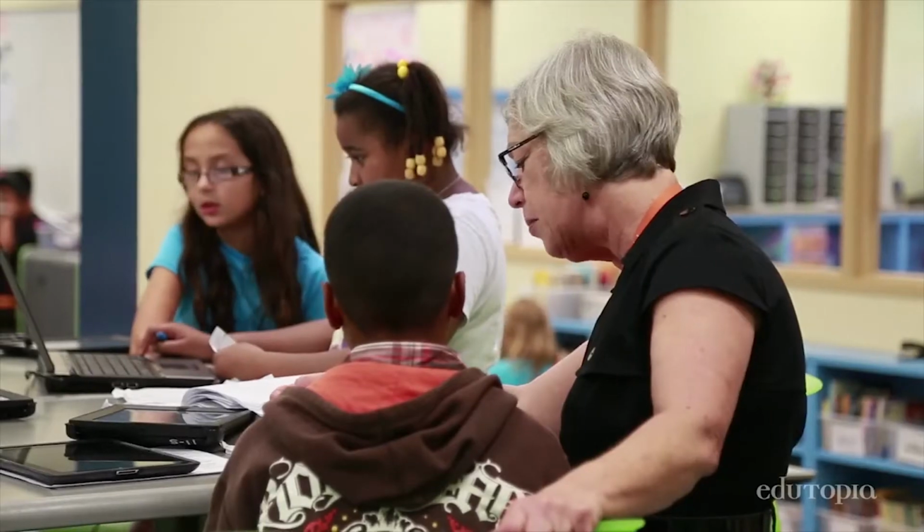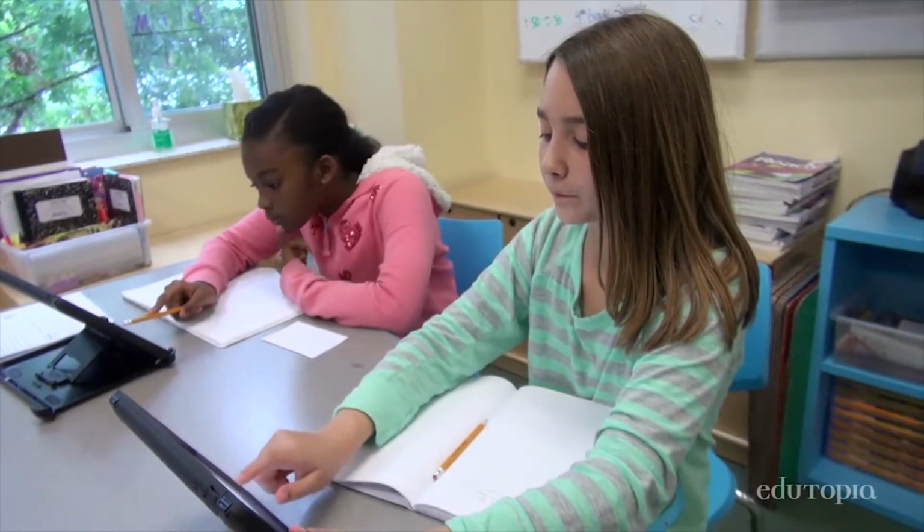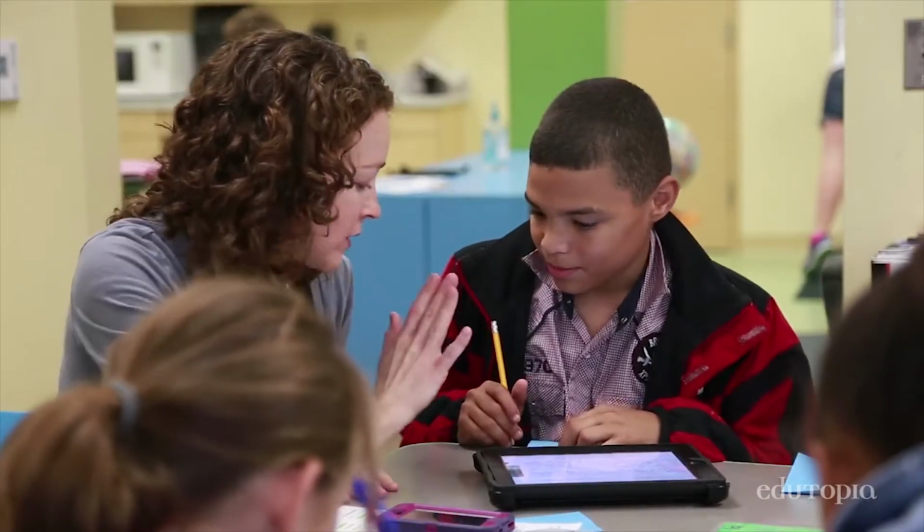I think that we're meeting the students' needs better. The growth that we see in our students is phenomenal. We've had kids go from 8th percentile to 30th, 40th percentile, and sometimes higher. My work is to make sure that all kids get what they need. We have lots of different types of learners, and everybody deserves to have instruction that meets their needs.